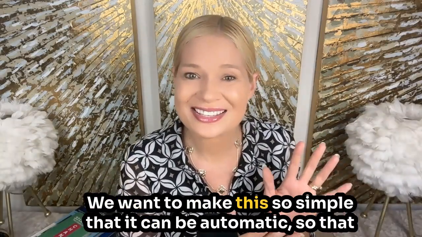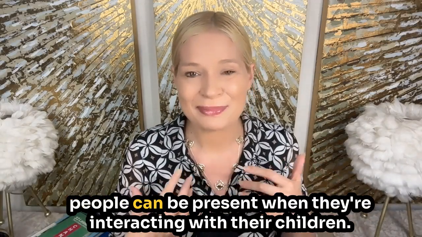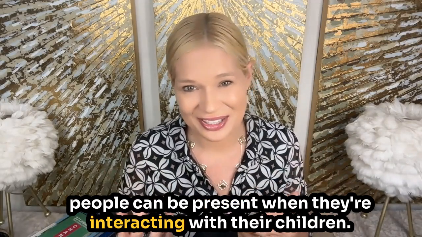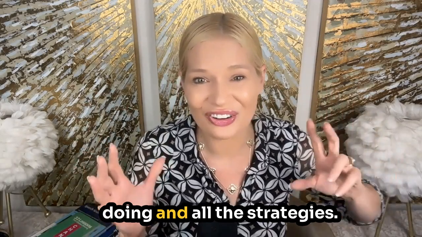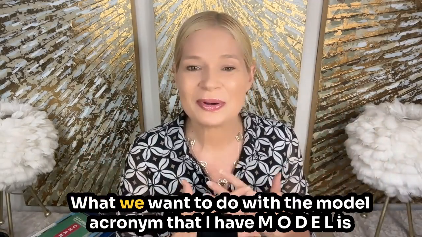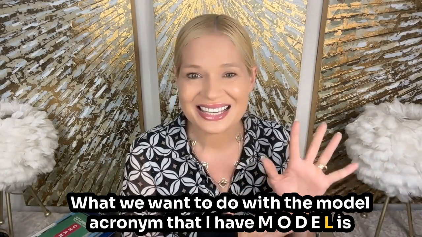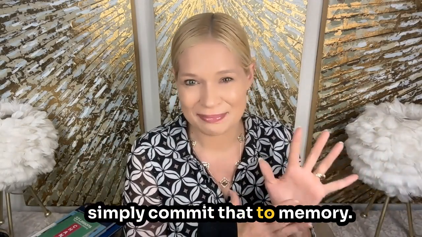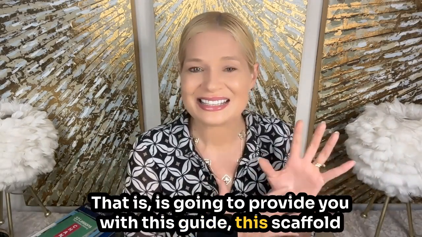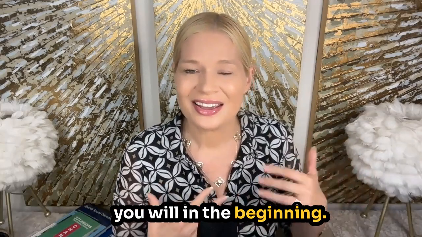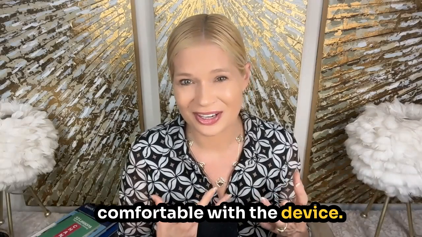We want to make this so simple that it can be automatic so that people can be present when they're interacting with their children. So they're not thinking about all the things they need to be doing and all the strategies. What we want to do with the model acronym that I have, M.O.D.E.L, is simply commit that to memory. That is going to provide you with this guide, this scaffold, in the beginning. And then after that, you can become more spontaneous as you feel comfortable with the device.